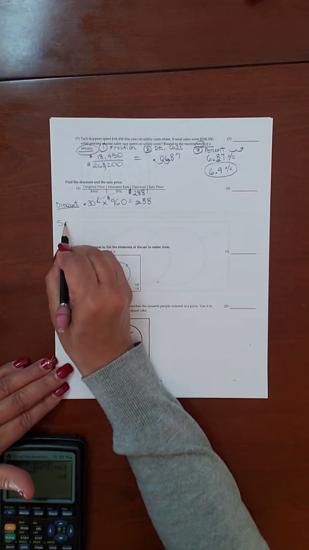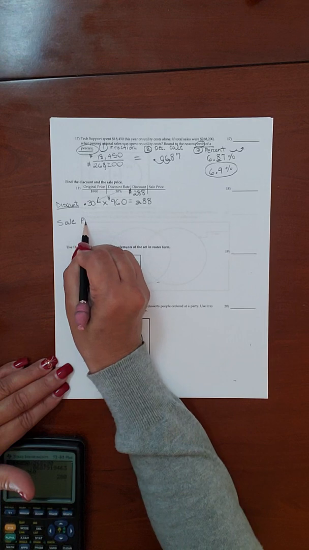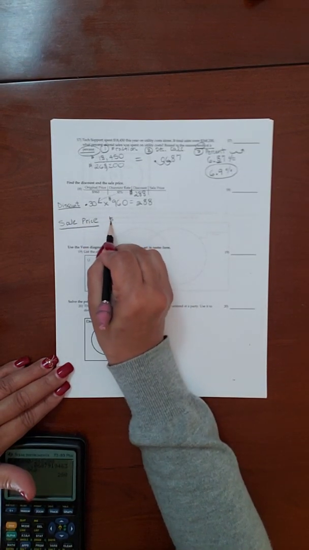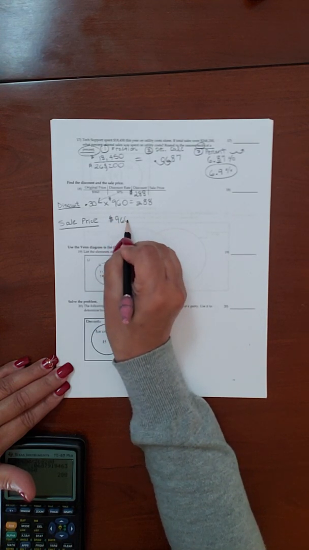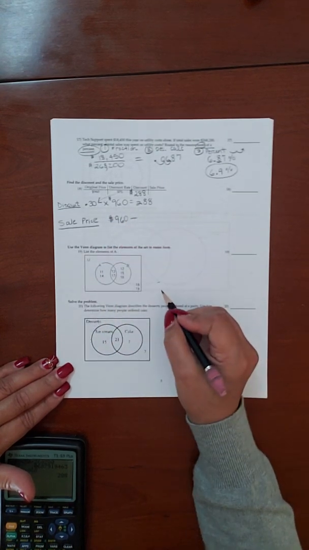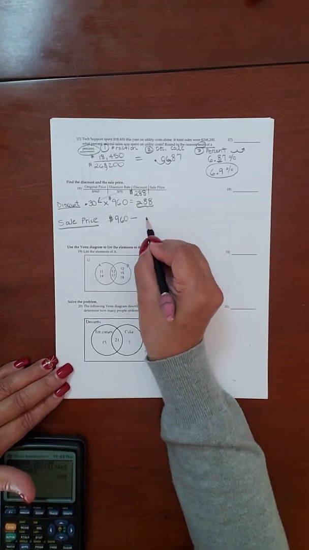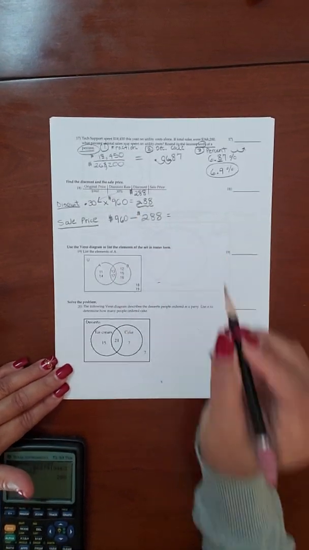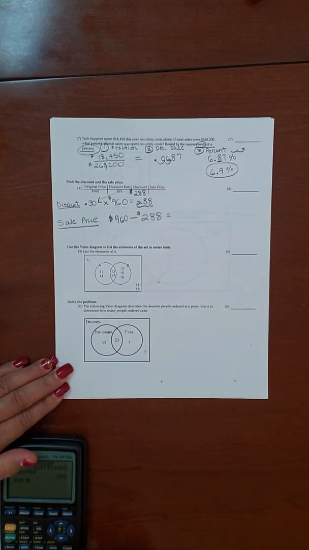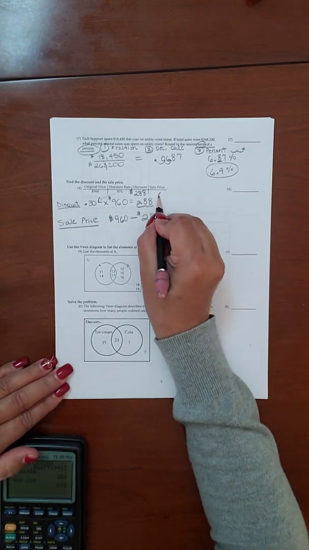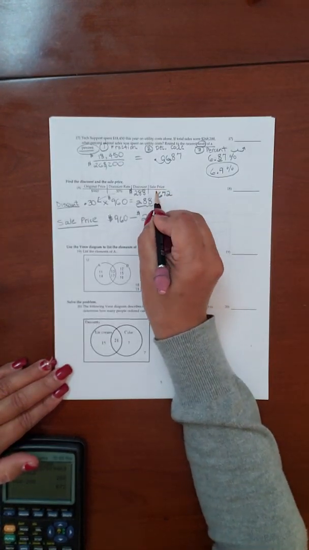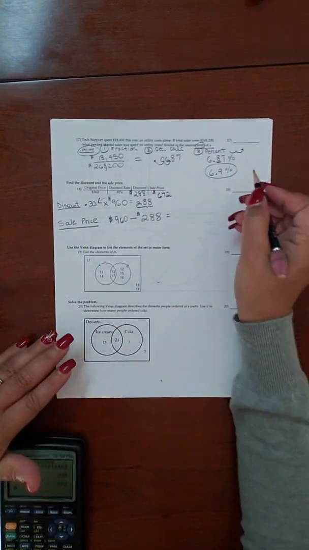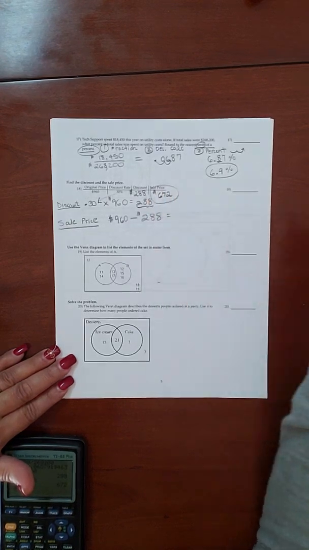And then for the sale price, you're going to take the original price, which was $960, and then take off of that original price this discount amount. So 960 minus 288, you get $672 for your sale price after they took off the 288. Okay, so that's your final answer there.